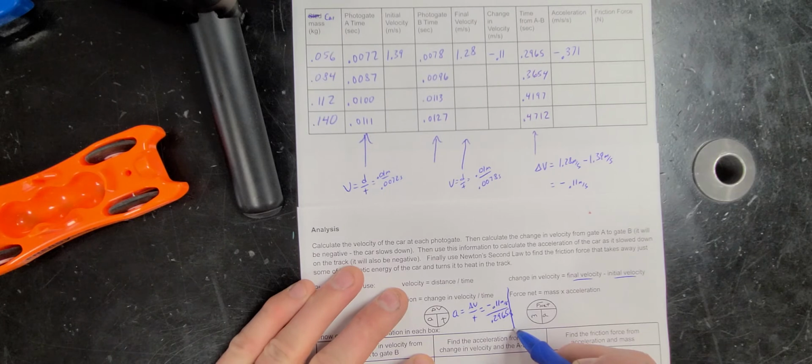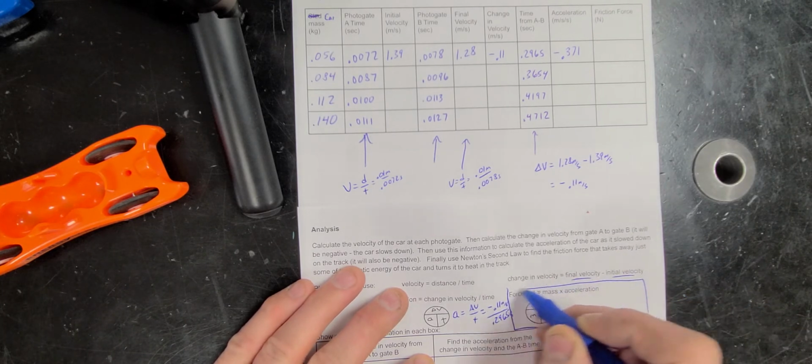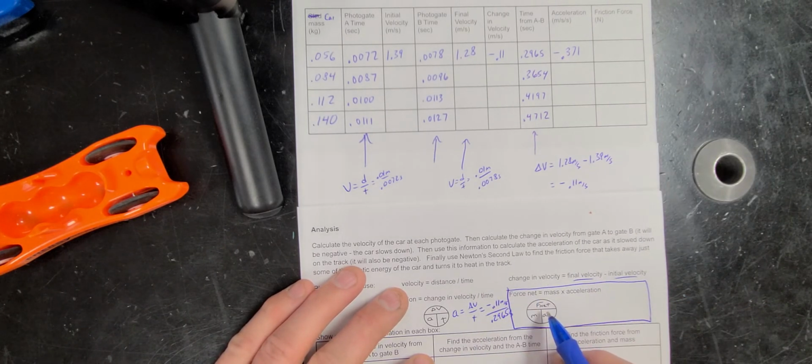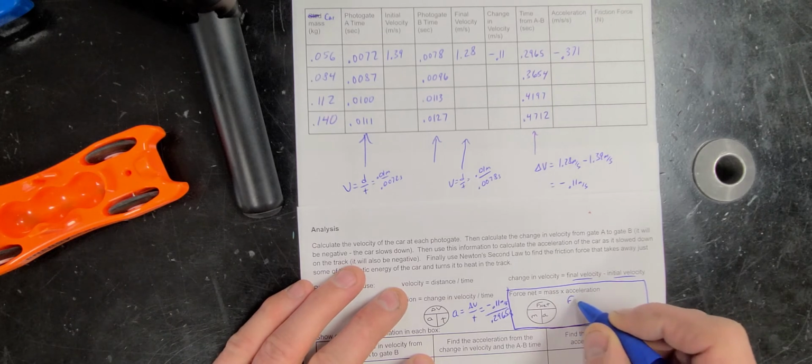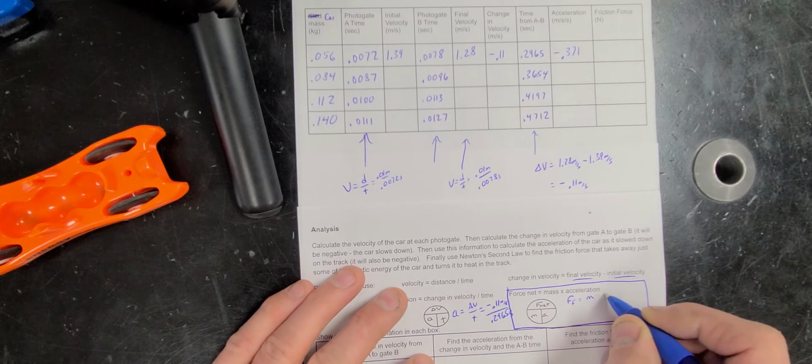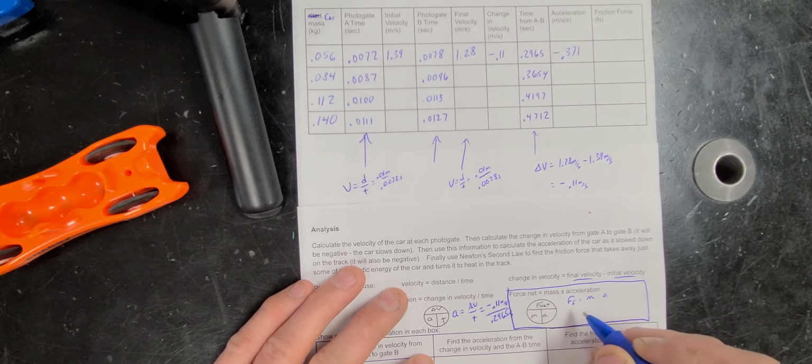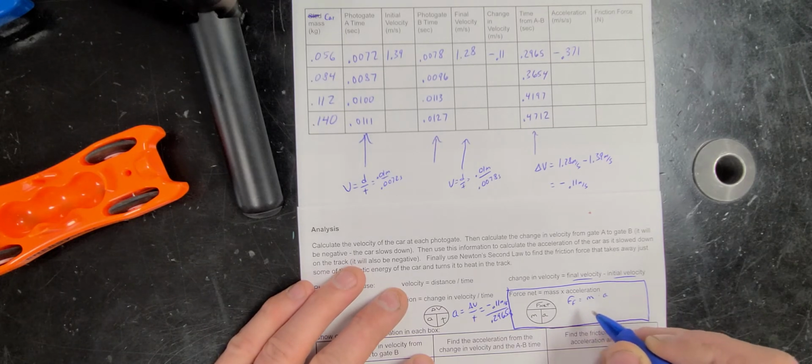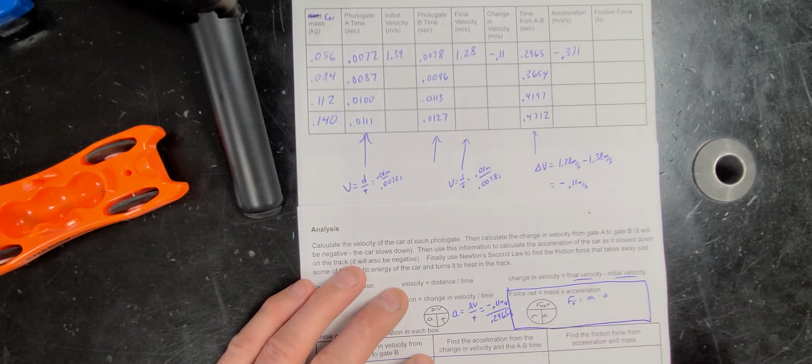Our good friend Newton's second law has come back to help us. We want to know the friction force. That's what's causing the slowdown. We know that force is mass times acceleration. In this case, it's going to be the friction force. Usually it's just the net force, but that's all that's acting.